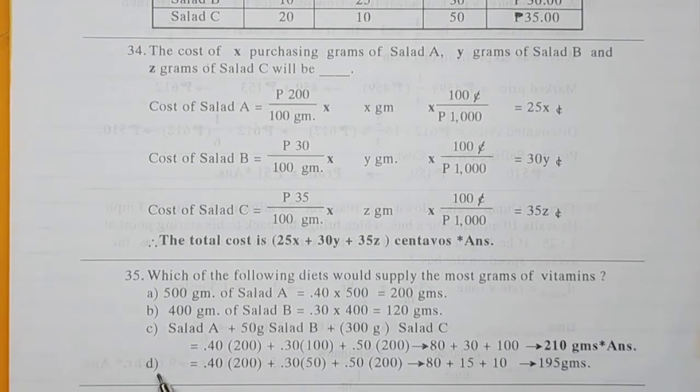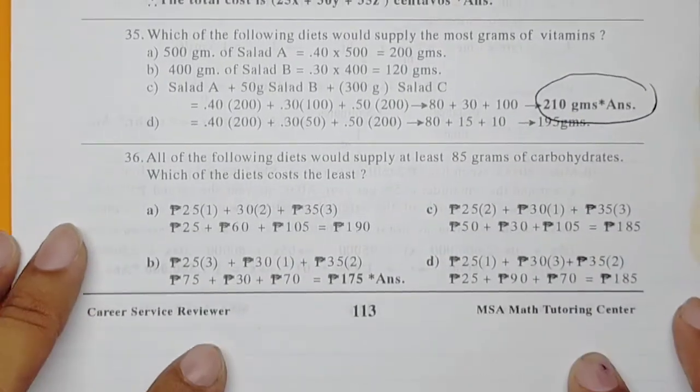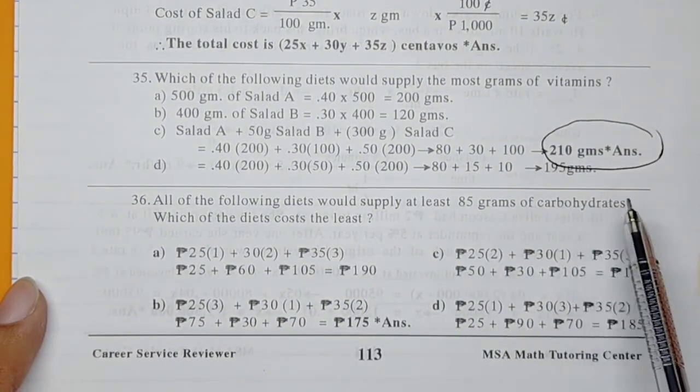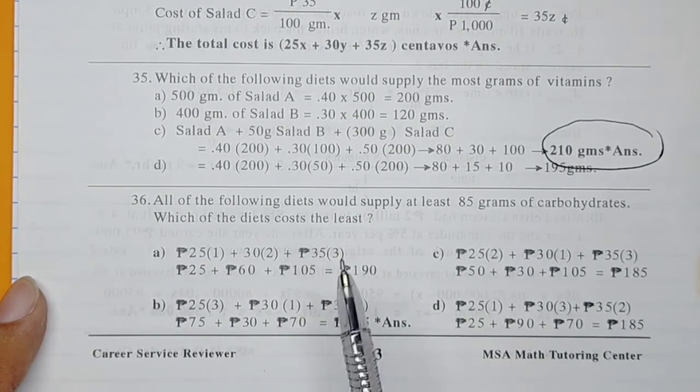So again we check letter D, which equals 0.40 times 200 plus 0.30 times 50 plus 0.50 times 200, that will be 80 plus 15 plus 100, 195 grams, which is less than 210 grams, so therefore letter C is the answer. Next: which of the following diets would supply at least 85 grams of carbohydrates? Which of the diets cost the least?